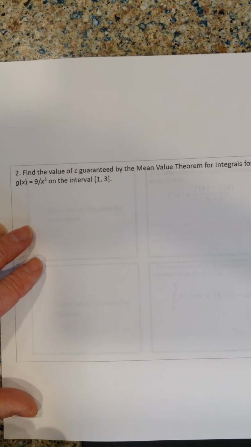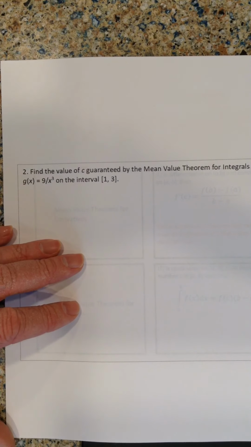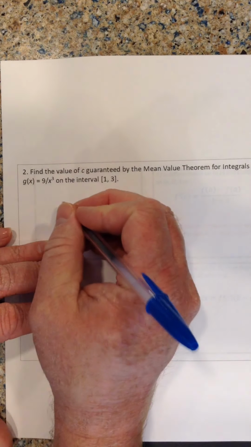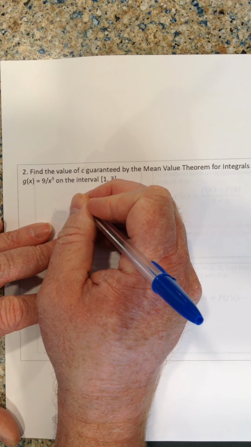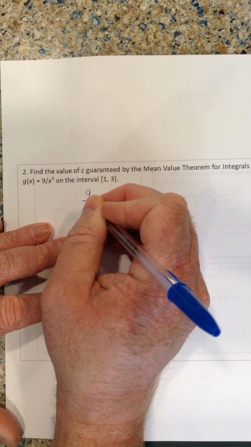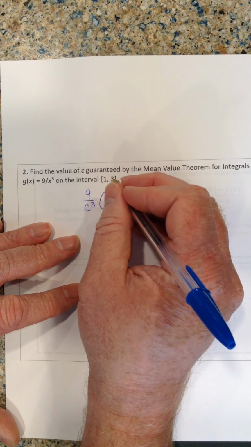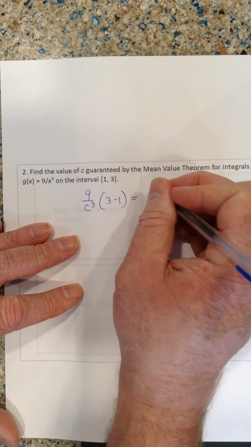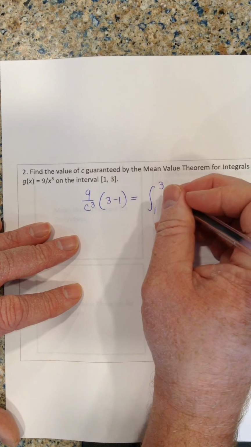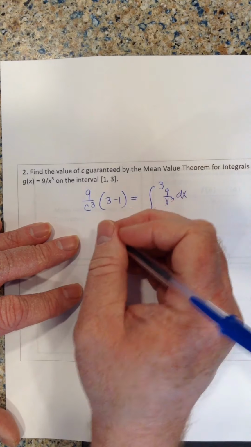Alright, I want the value of c guaranteed by the mean value theorem for integrals. Okay? So, basically that goes f of c, so 9 over c cubed, from a to b minus a, so 3 minus 1, equals the integral from 1 to 3 of 9 over x cubed dx.